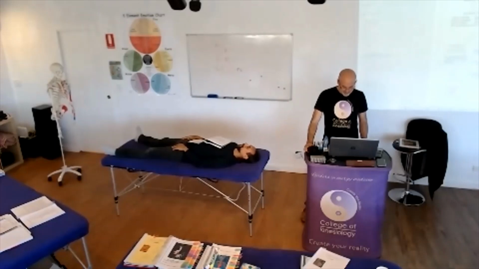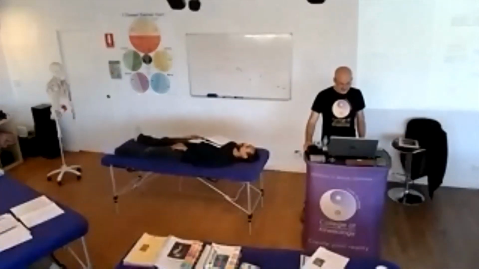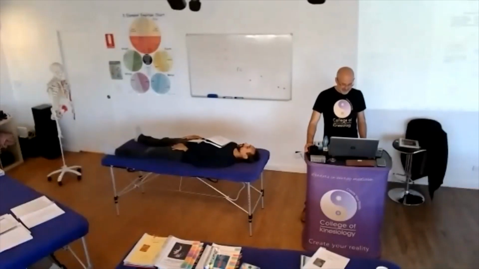So going up through here, and we went through the vagal nerve because that innervates the heart and the parasympathetic. And I'm just going to scan these.